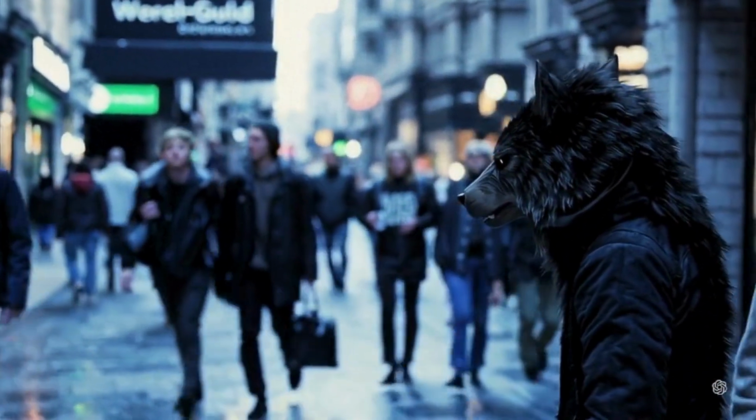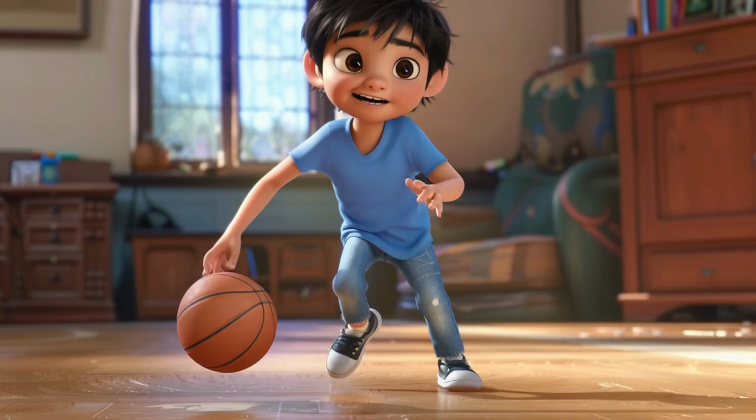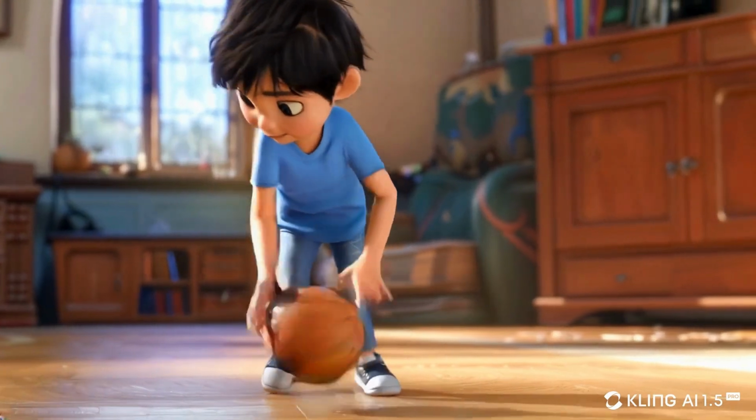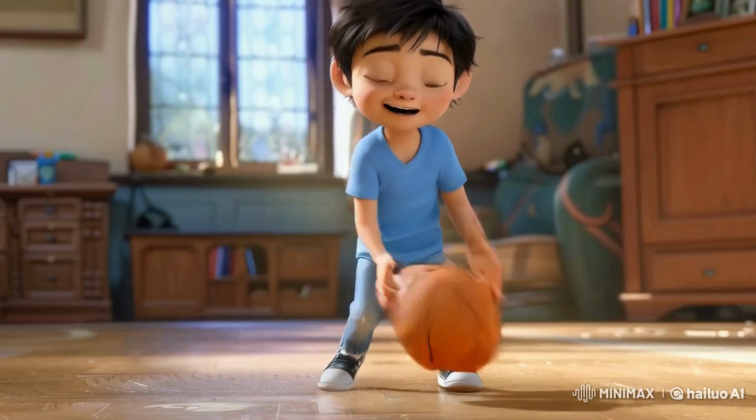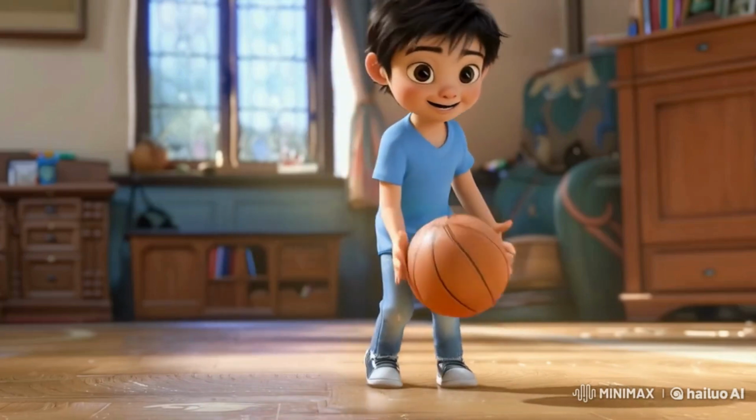I tried using this image of a boy dribbling a basketball, a scenario where many generators struggle to maintain consistency with the ball and avoid morphing the boy's fingers.